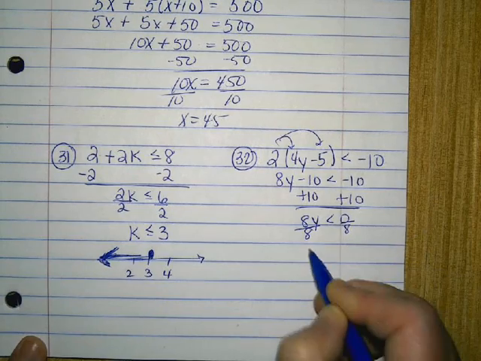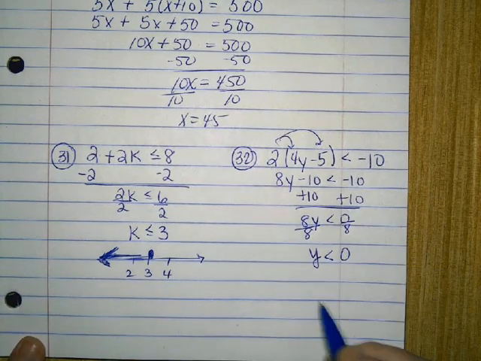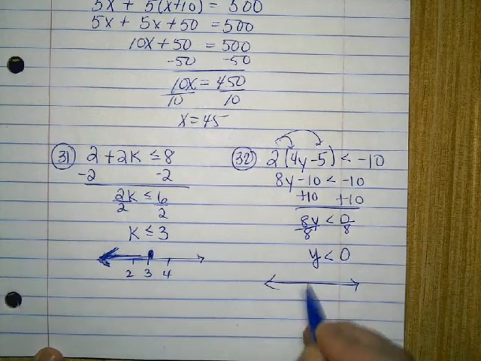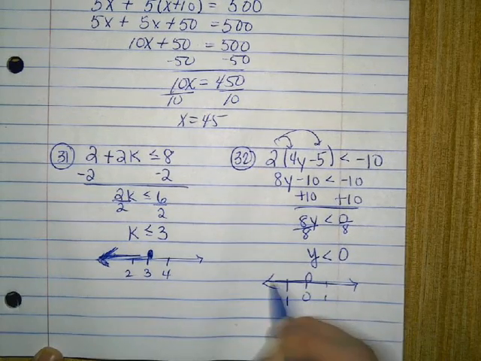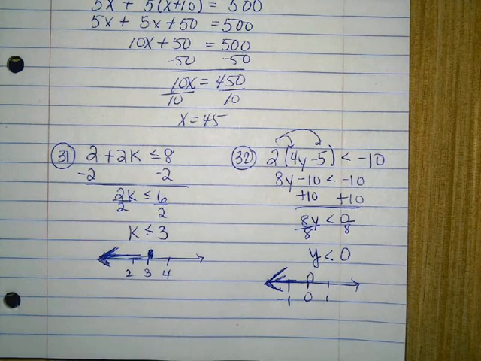Divide by 8. Y is less than 0. There's 0, there's 1, there's negative 1. Open circle, shading to the left. Okay. Questions so far?